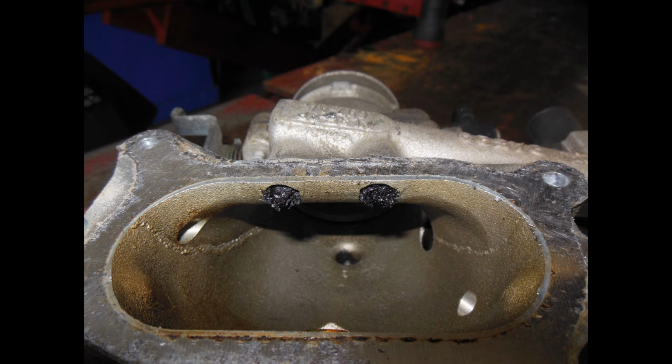Anyway, what we're looking at here is a picture of that throttle body, the bottom side. And this was the problem. You'll see those two round holes that are all black there.